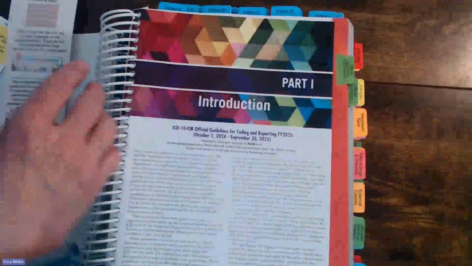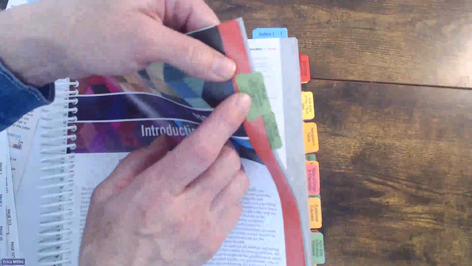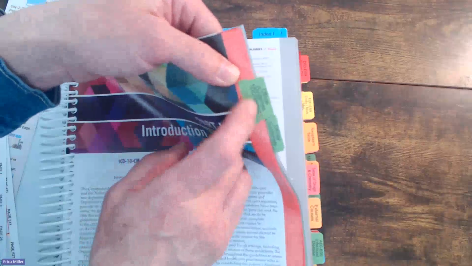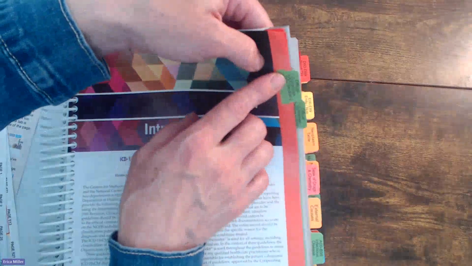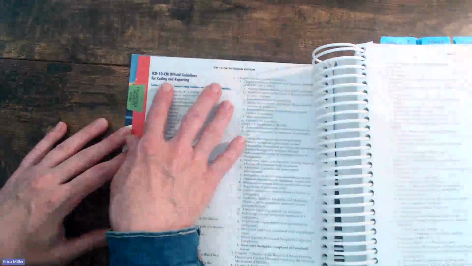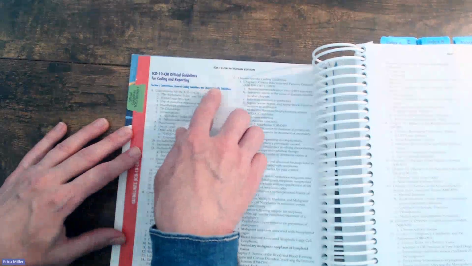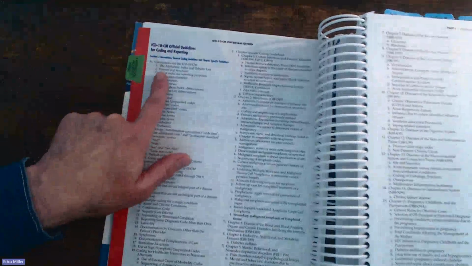So the first tab that you'll want to identify is the tab that says official guidelines, and it says TOC/section 1. TOC means table of contents, all right? So your first page will be section 1, and this is the table of contents. So the table of contents for the official guidelines for reporting include section 1, conventions, general coding guidelines, and chapter specific guidelines. So this first page is your table of contents.